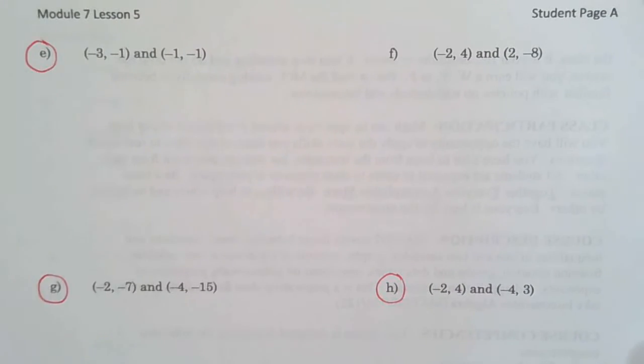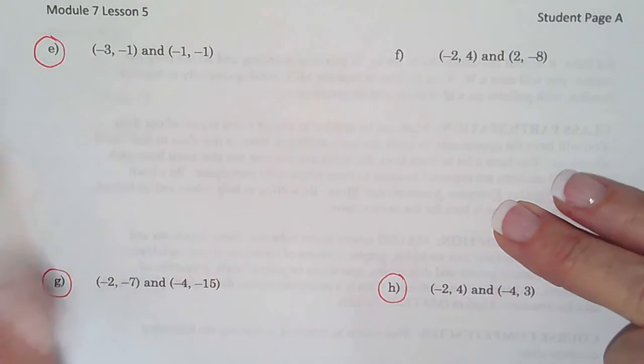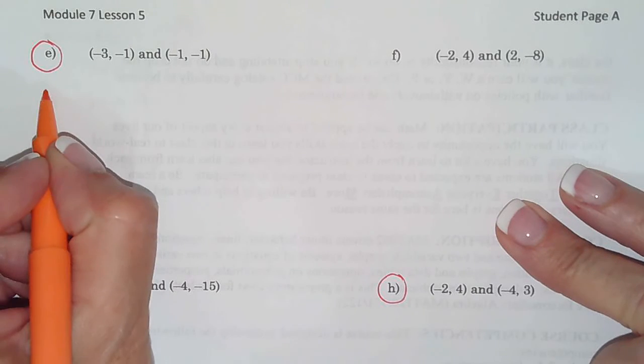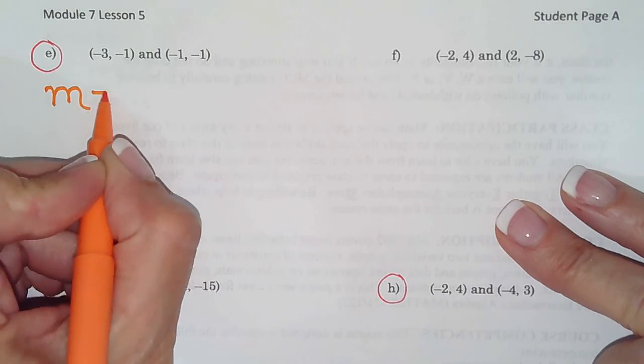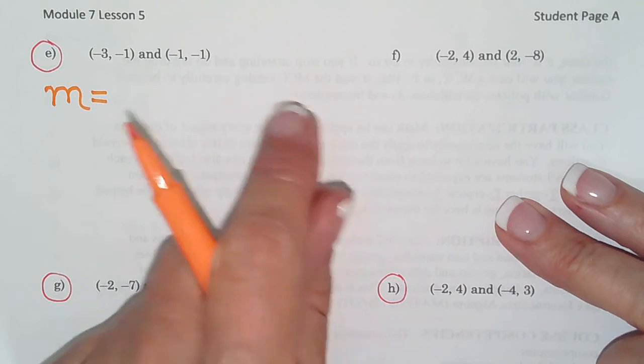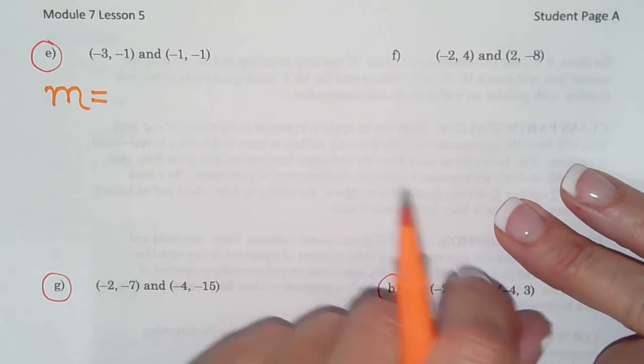Okay, so we have no slope, and I picked this one just because there were a ton of negatives, because usually negatives are where students mess up. So I thought it'd be good for us to practice. So if you want to try this one first on your own, go ahead and do that.